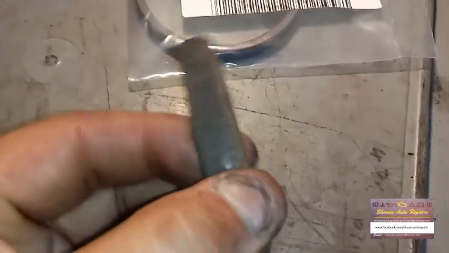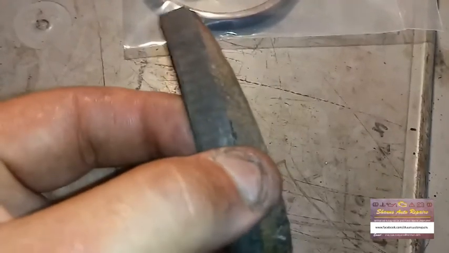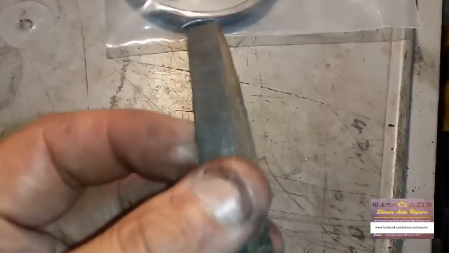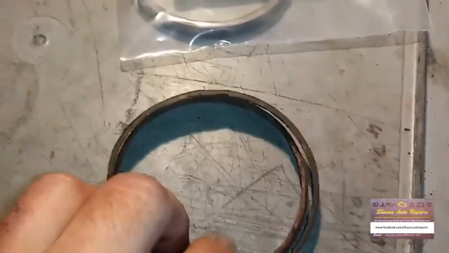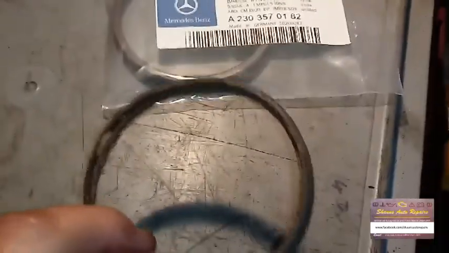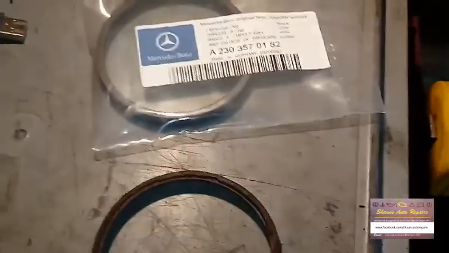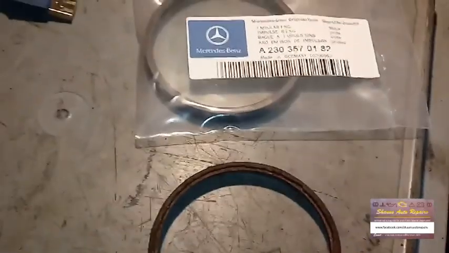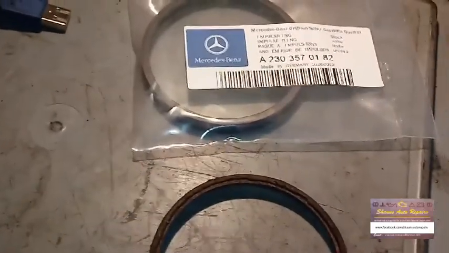So I think what it had done, it had slipped off and it was sort of sitting half on and half off like that. But at least the good thing is you can change these, not like a lot of them. So it's going to work out a lot cheaper for him than if we replaced the whole shaft. So yeah, let's crack on.